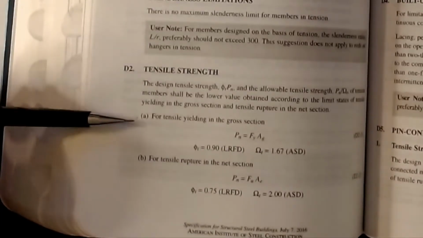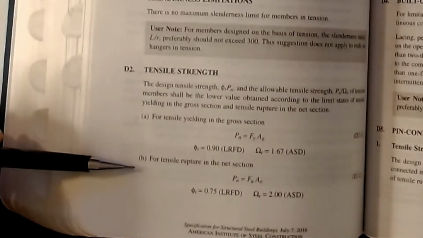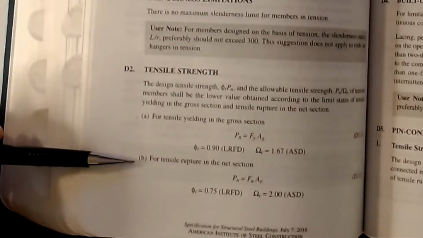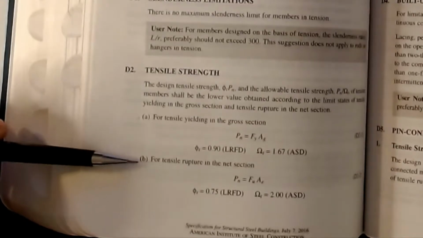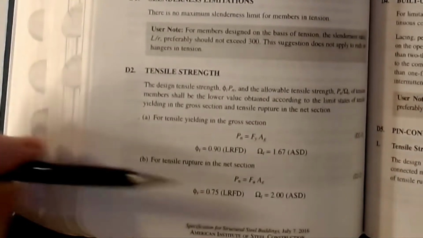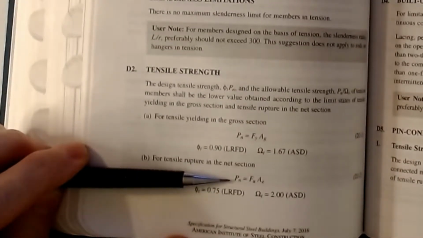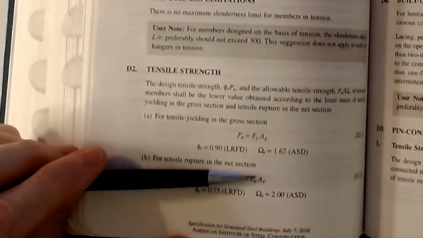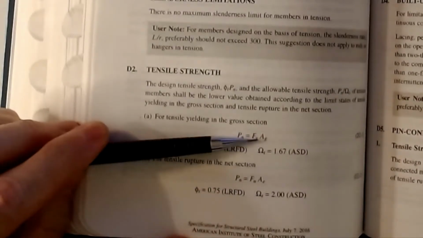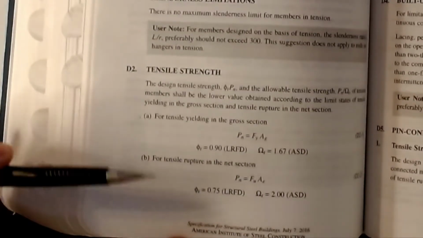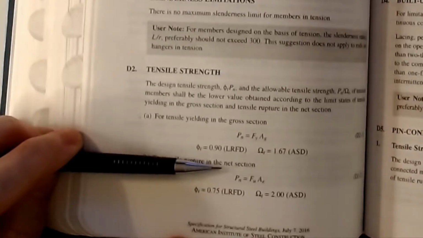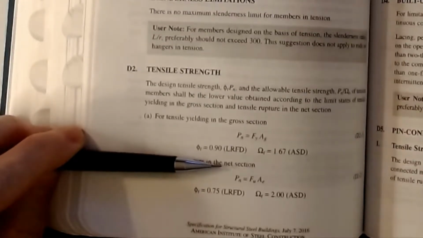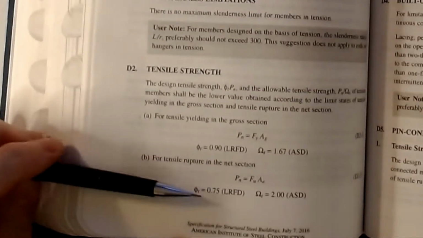The second case that we're going to look at then is tensile rupture in the net section. This one is basically called the net fracture case, and I'll abbreviate that as NF whenever we do our analysis. You can see that the nominal capacity Pn is going to be Fu times Ae, and Ae is an effective area. It's not the gross area, so we're going to have to do a calculation. Basically, a net section is a section that has a hole in it or a taper or something that reduces the gross area down for some reason. We'll talk about some examples on that.